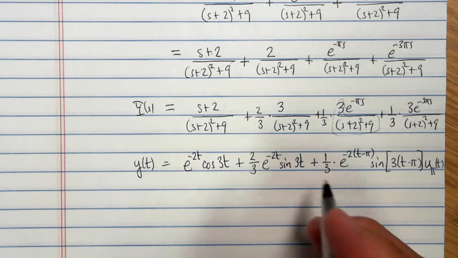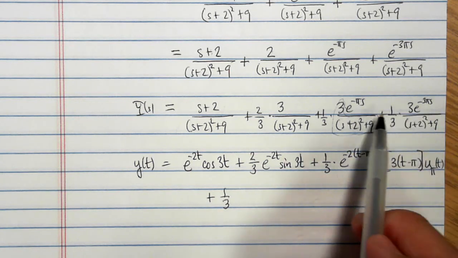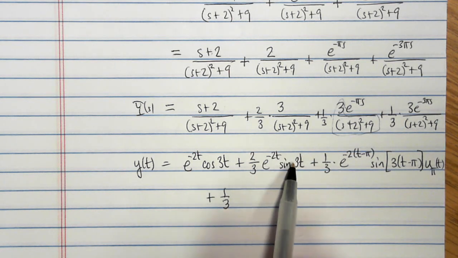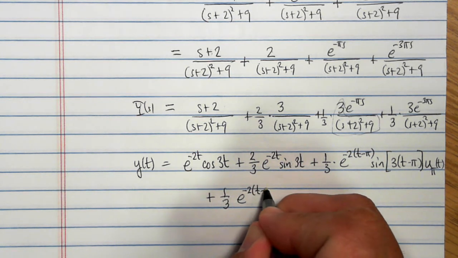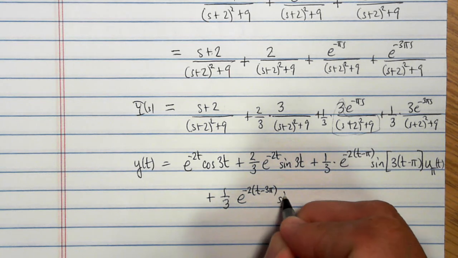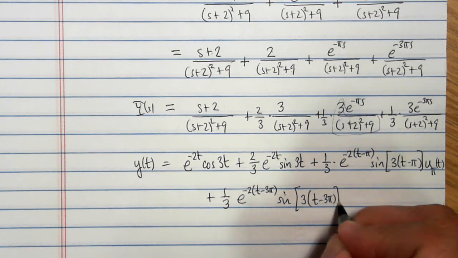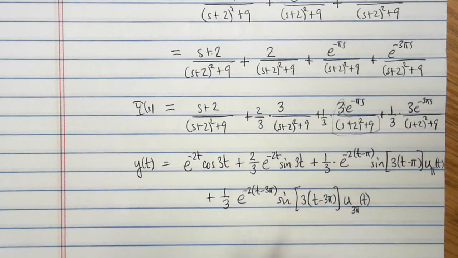Then for the inverse Laplace transform of the last part, it's going to be roughly the same thing as what I have here, except because I have an e to the minus 3 pi s, everywhere I see a t here, I'll replace by t minus 3 pi. So e to the minus 2 (t minus 3 pi), sine of 3 times (t minus 3 pi), then multiply by the step function at 3 pi. And this can be simplified somewhat with trig identities, but that's basically going to be the answer.